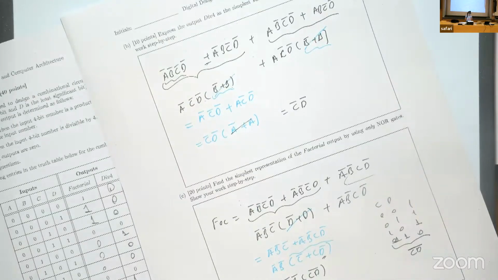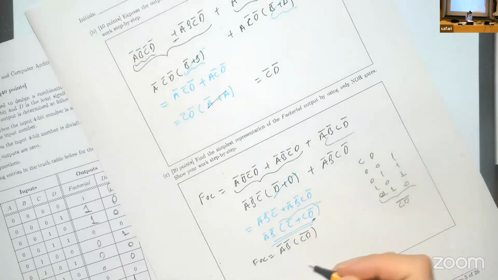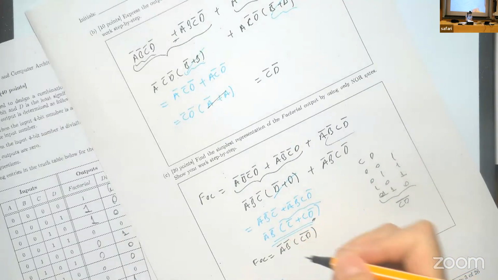So the way you can transform what you have in terms of products and NOTs to NOR gates is by negating it 2 times and using De Morgan's law. So if you negate it 2 times, it's going to be factorial. Distribute the first naught to the terms.